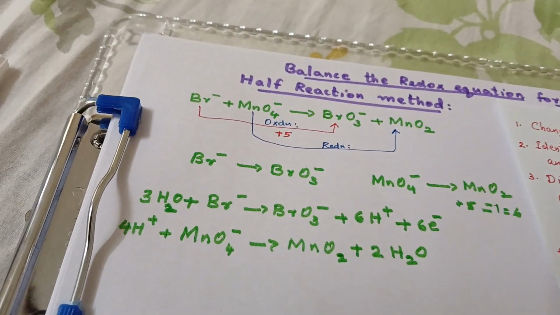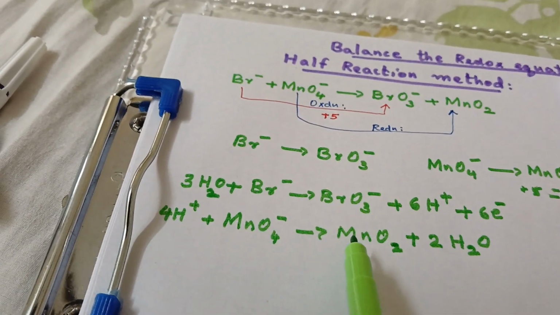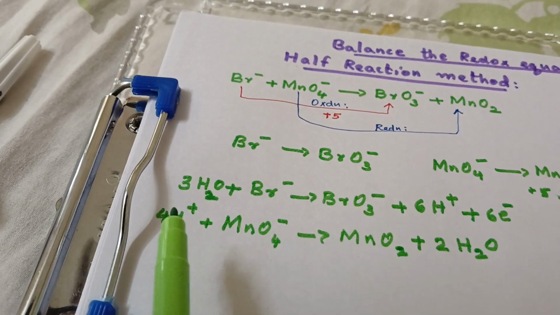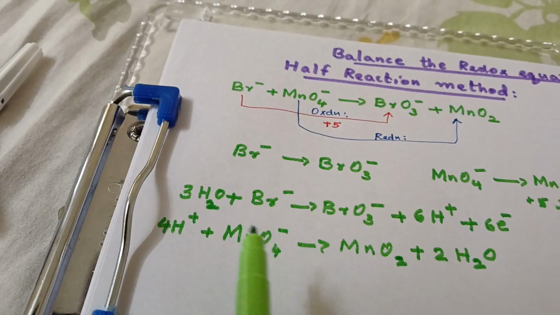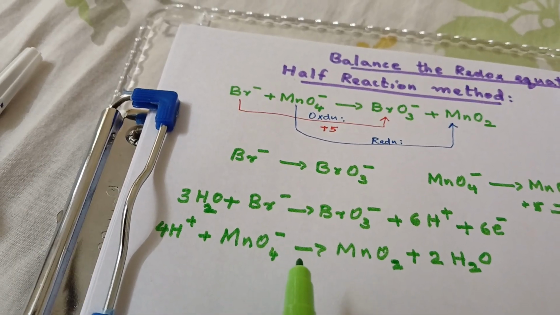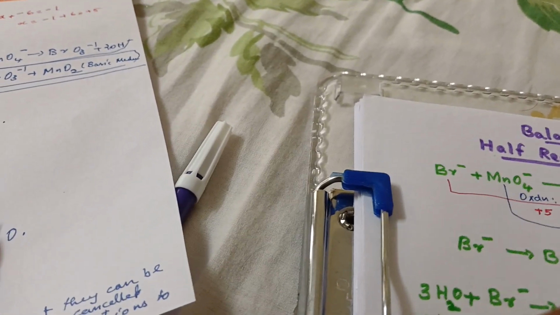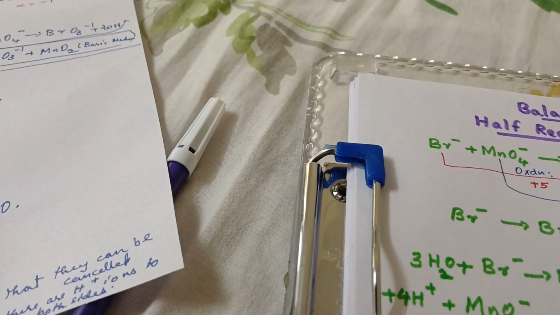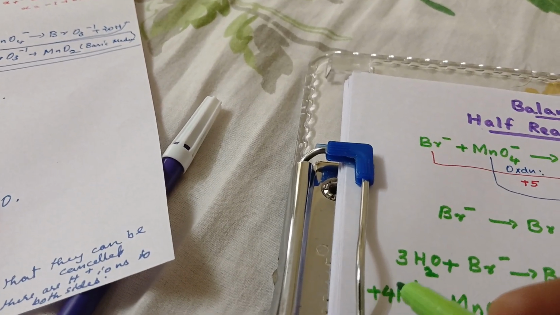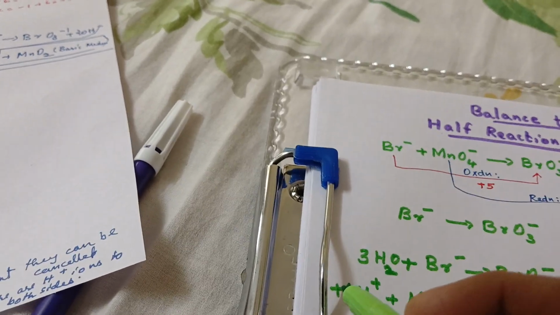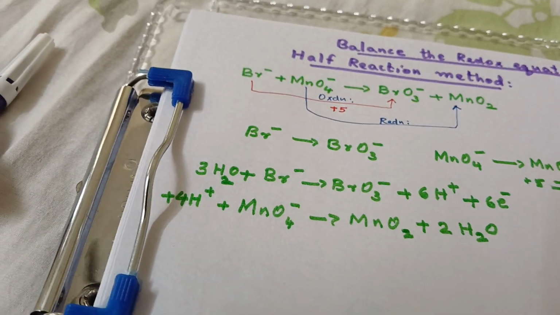Now let us look at the charges. Right hand side there is no charge. Left hand side we have 4 plus 4 and 1 minus, negative. So +4 and 1 negative, resultant is +3. So that many electrons we will add to the more positive side. So this is our more positive side. We will add 3 more electrons there.